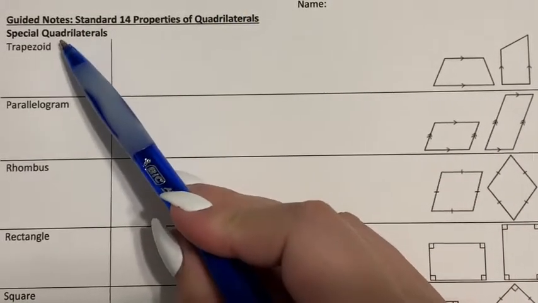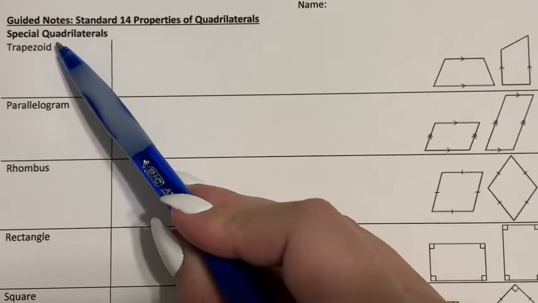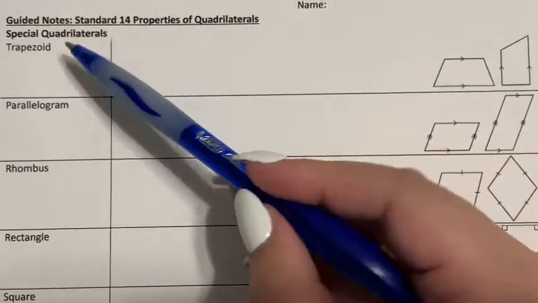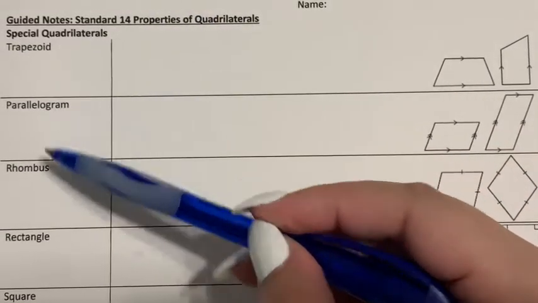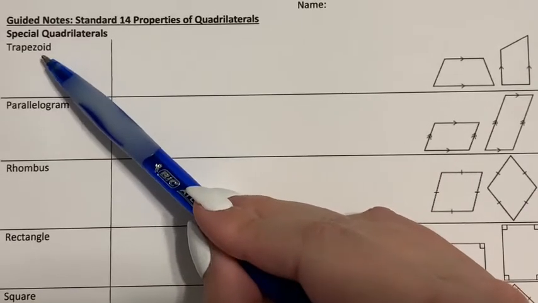These are all quadrilaterals, with the root word quad, meaning they all have 4 sides. We will define these first 2 terms and then we'll come back to the last 3 terms. So our first term to define is a trapezoid.